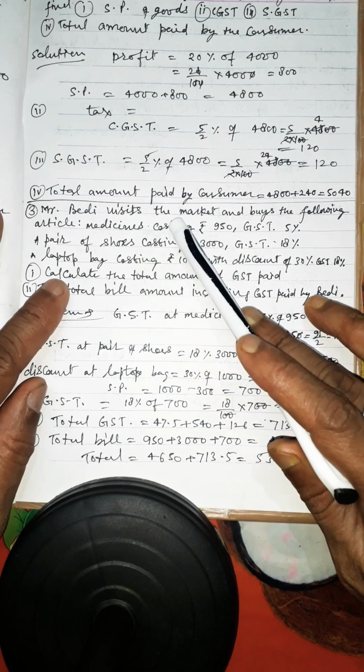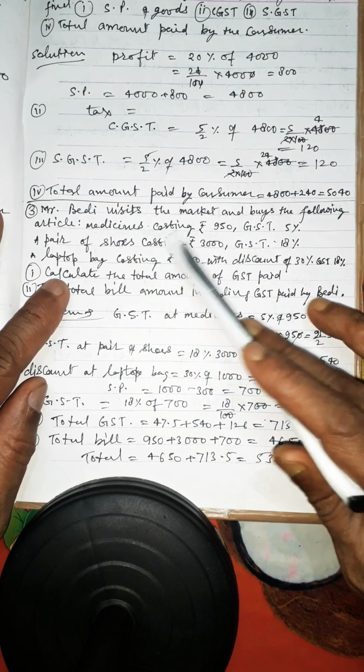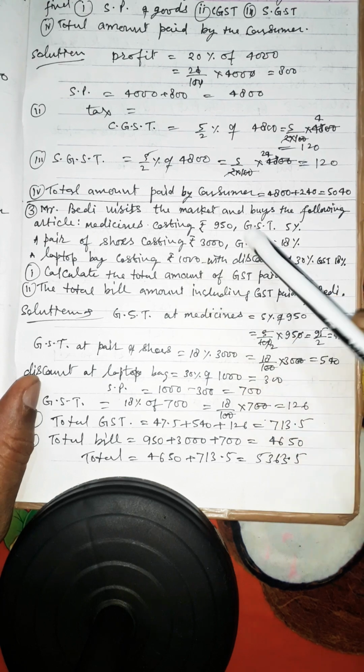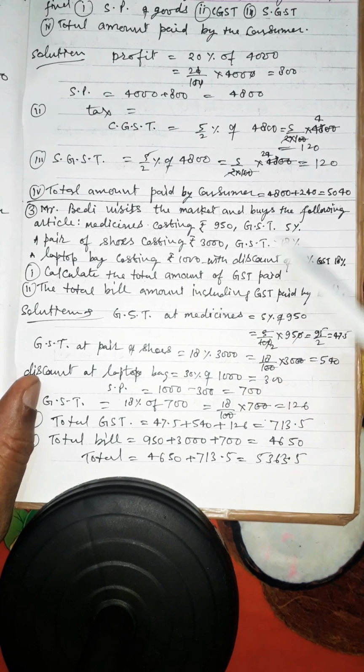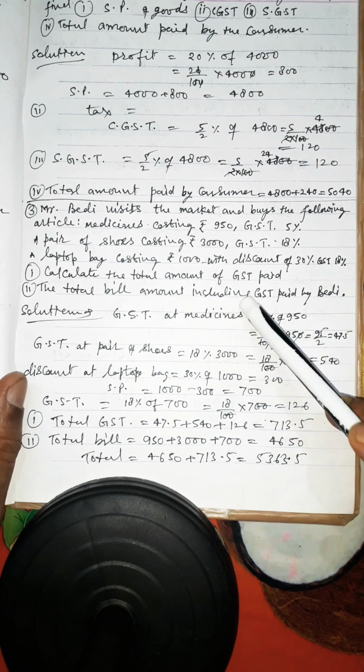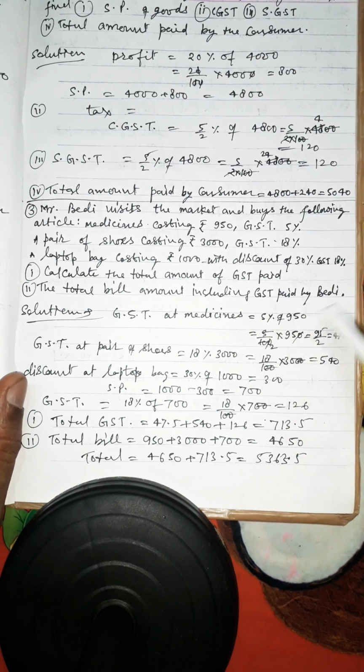Mr. Bedi visits the market and buys the following articles: medicine costing 950, GST 5%. A pair of shoes costing 3,000, GST 18%. A laptop costing 1,000 with a discount of 30%, GST 18%. Calculate the total amount of GST paid and the total bill amount including the GST.